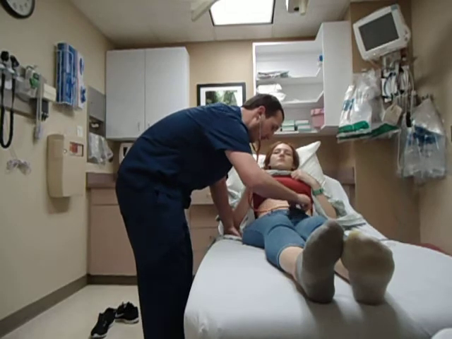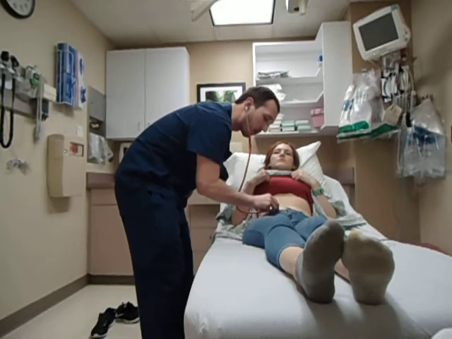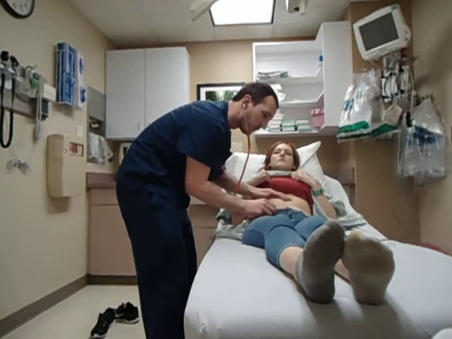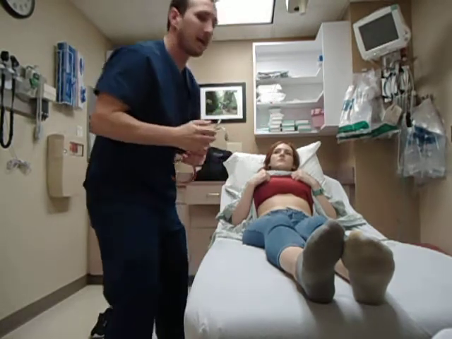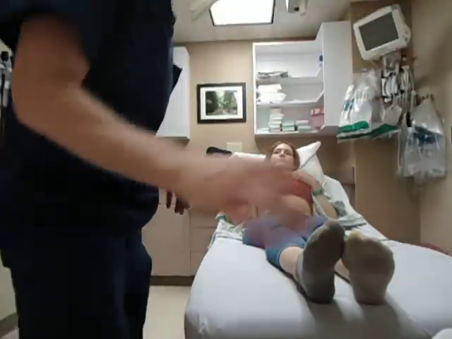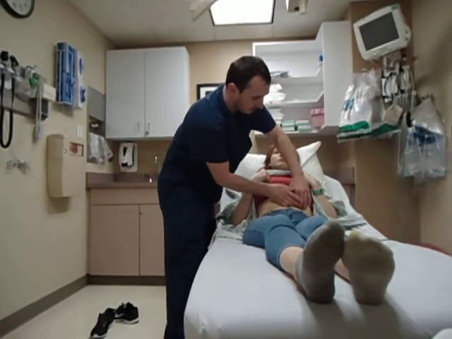And then I would do her iliac arteries and her femoral arteries. But for the sake of the pants, we'll leave those on. And then I want to deep palpate her liver, which I think I would have done already.